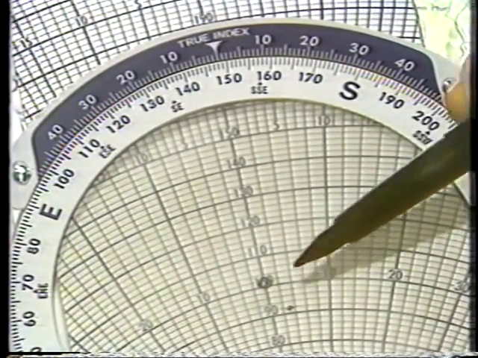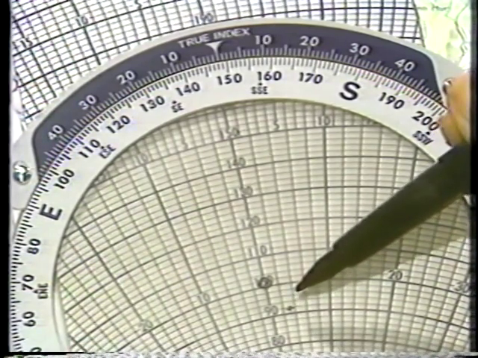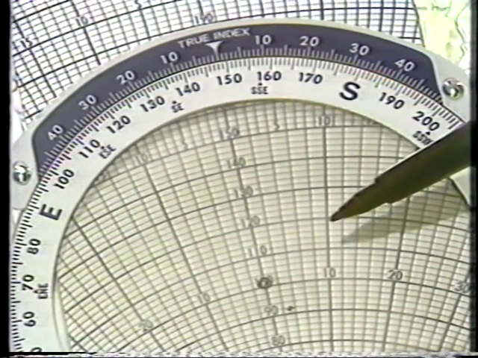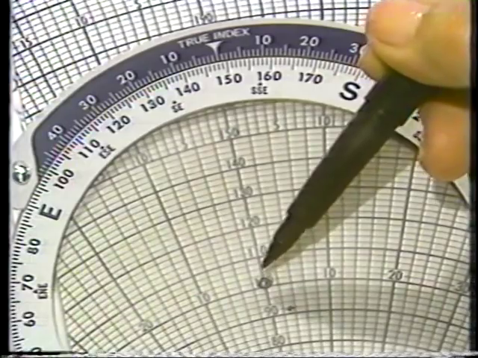Wind correction angle is now read from the center line and is 3 degrees right. A right wind correction angle is added, so true heading is 151 degrees. Ground speed is read under the grommet and is 101 knots. Once computed, we enter true heading and ground speed for each leg of the flight.